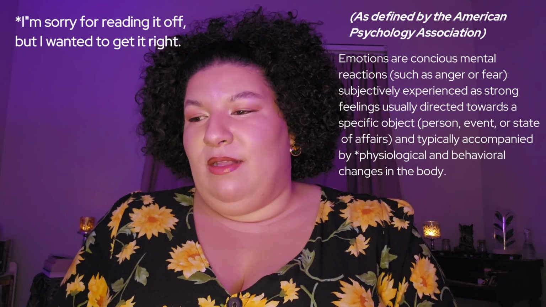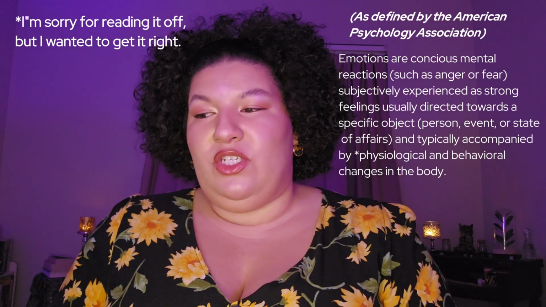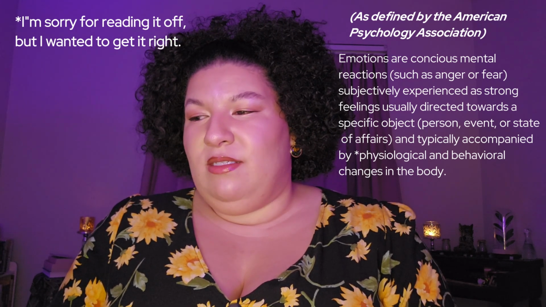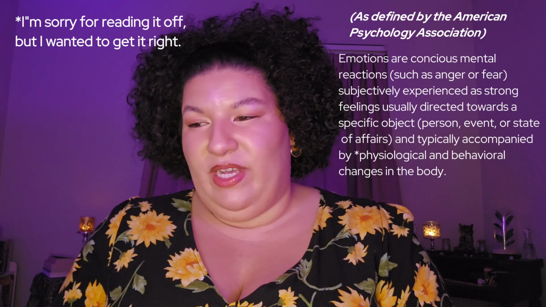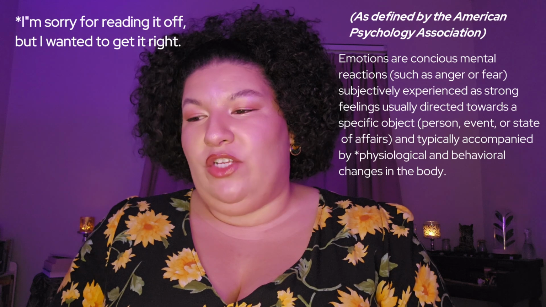What are emotions? As defined by the American Psychological Association, emotions are conscious mental reactions such as anger or fear, subjectively experienced as strong feelings, usually directed towards a specific object, person, event, or state of affairs, and typically accompanied by psychological and behavioral changes in the body. So my interpretation of that is that emotions are both interpreted in the mind and experienced in the body.